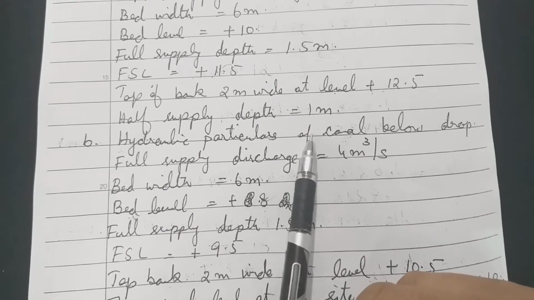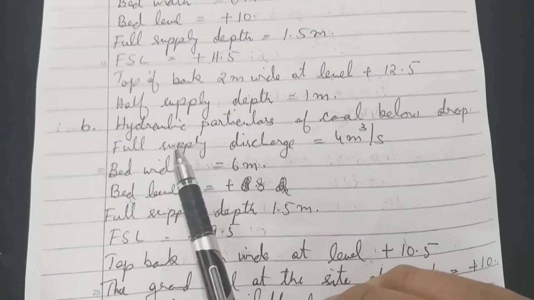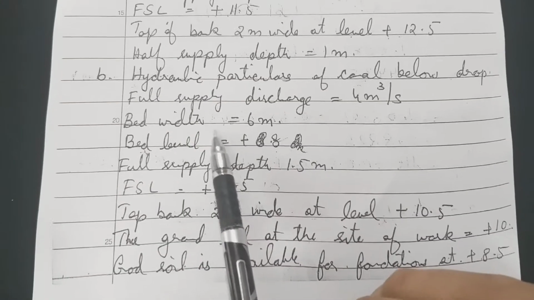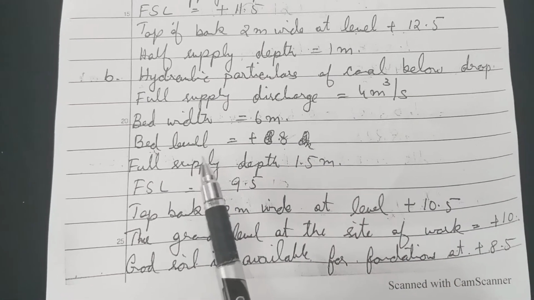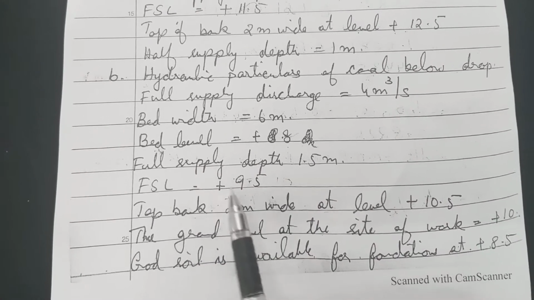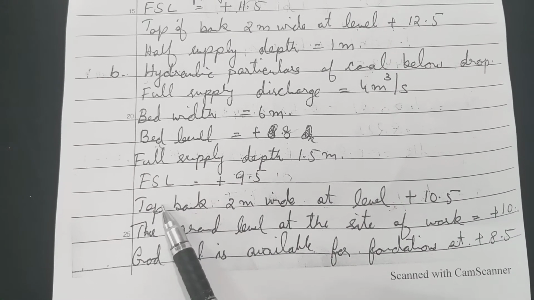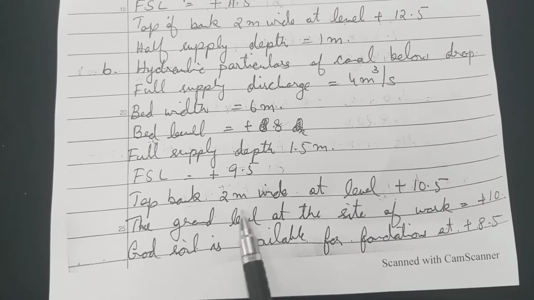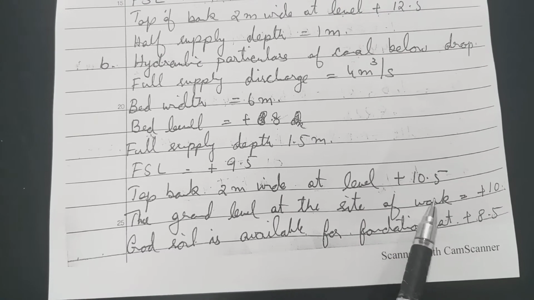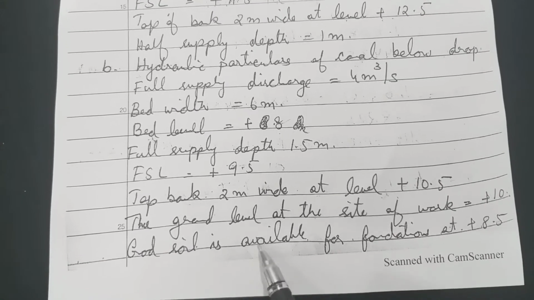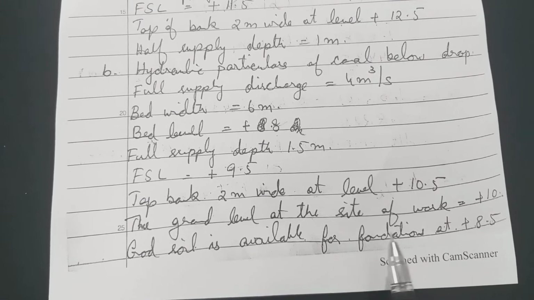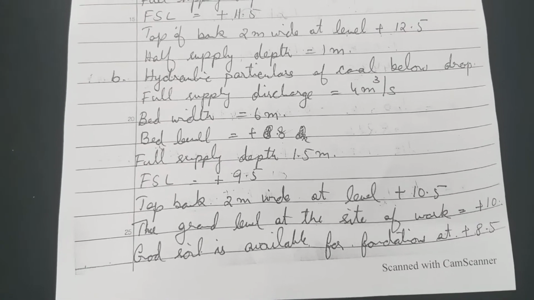B. Hydraulic particulars of canal below the drop: Full supply discharge is equal to 4 meter cube per second. Bed width is equal to 6 meter. Bed level plus 8. Full supply depth 1.5 meter. FSL plus 9.5. Top bank 2 meter wide at level plus 10.5. The ground level at the site of the work is plus 10. Good soil is available for the foundation at plus 8.5.